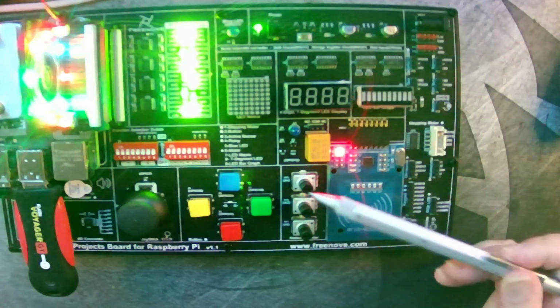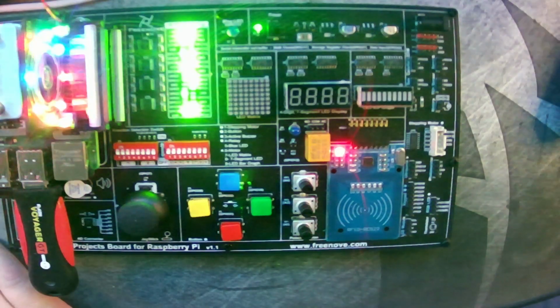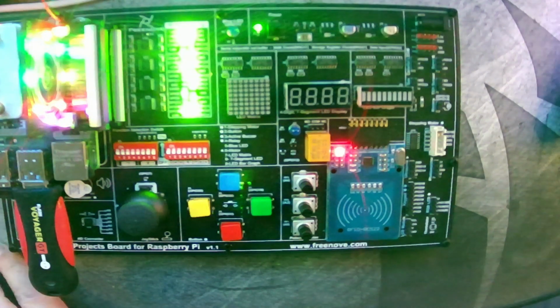Now these potentiometers are analog, and we need a converter to convert analog to digital, so analog to binary, noughts and ones, and it's called an ADC converter.